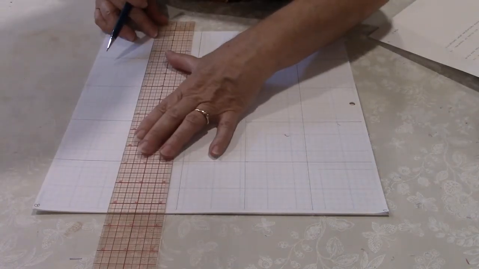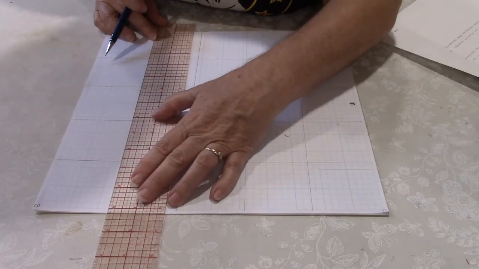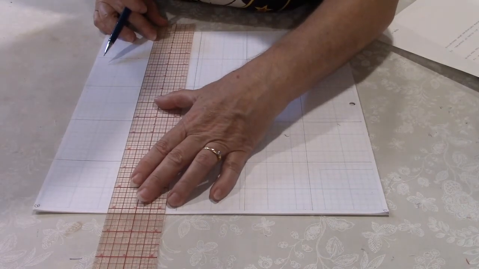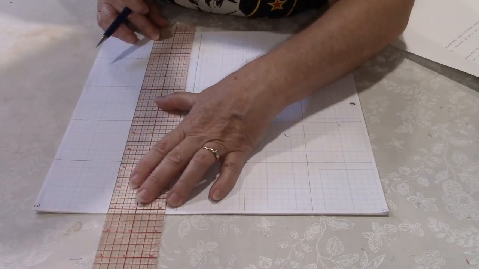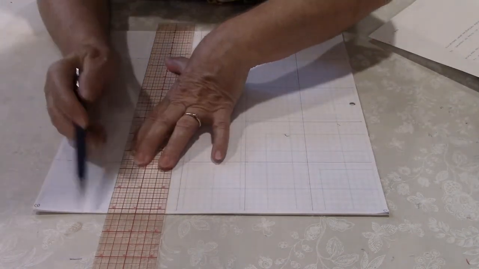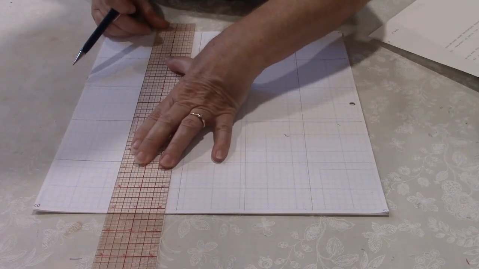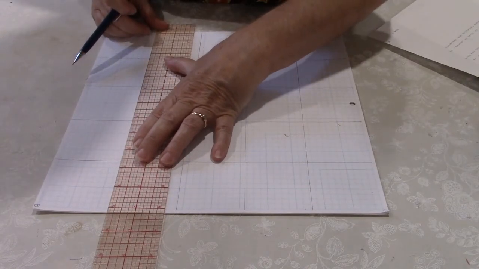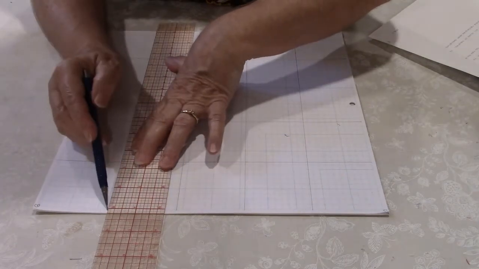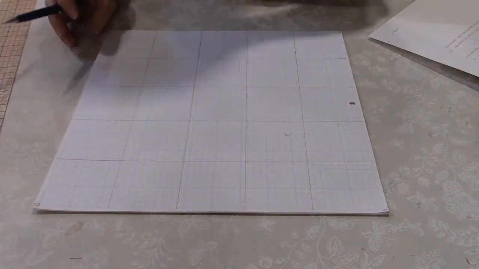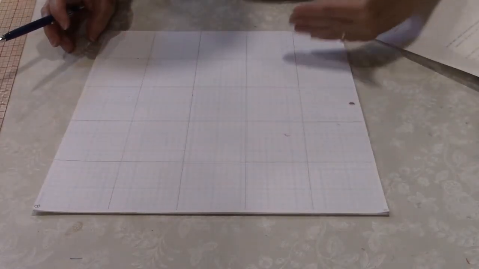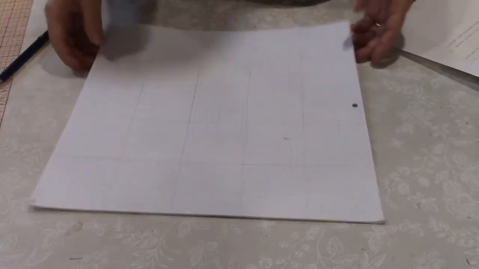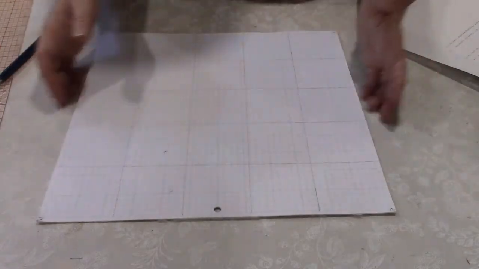And one more. There we go. So now we have divided it 1, 2, 3, 4, 5 this way, and 1, 2, 3, 4, 5 this way. I'm going to turn this back so I have the top on the top.